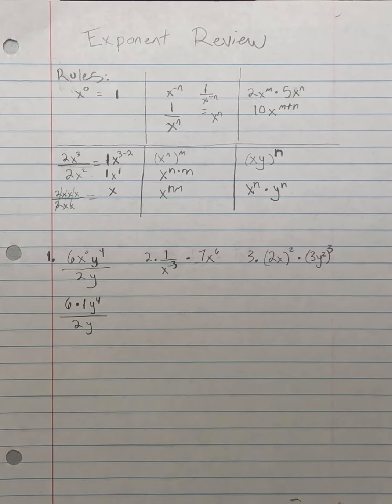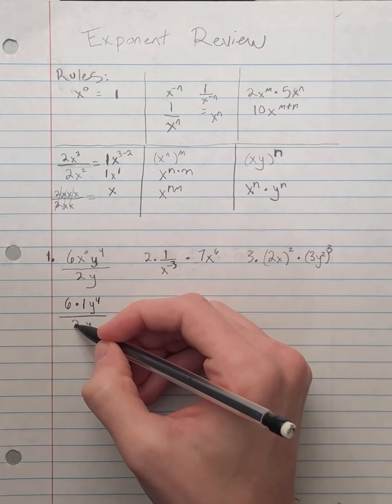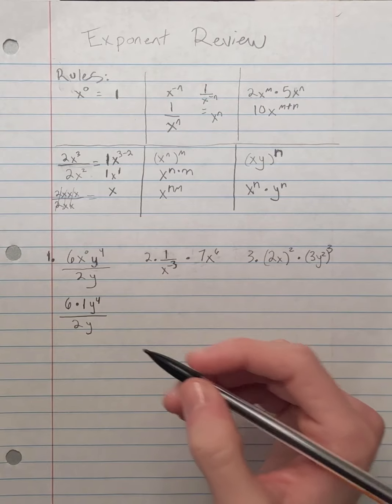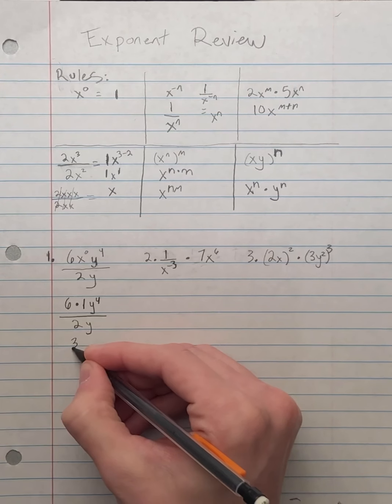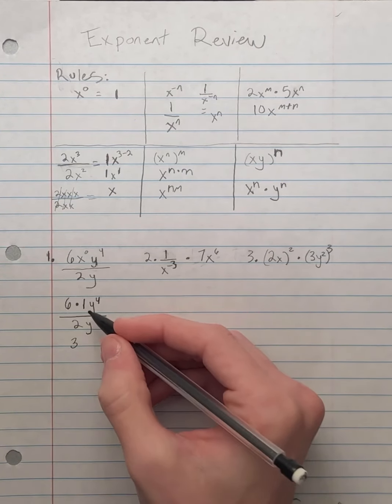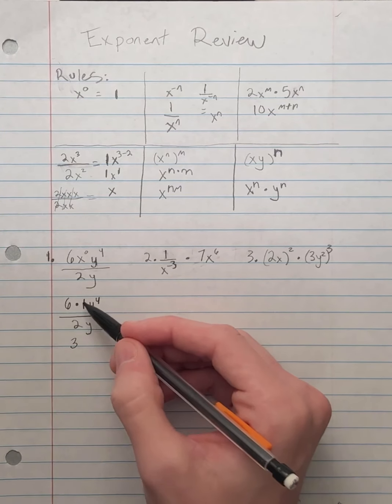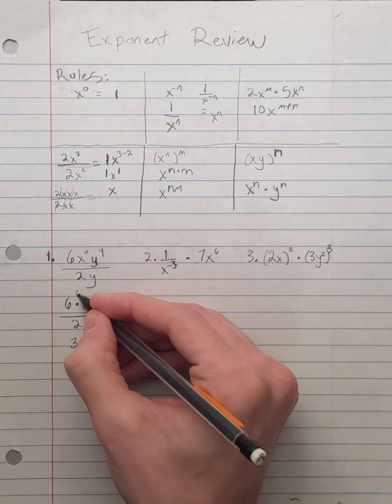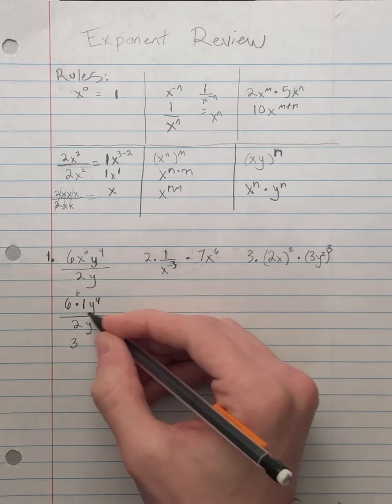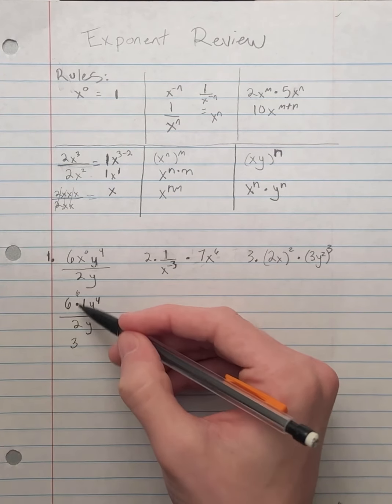Again, I like to deal with the numbers first. So 2 goes into 6 3 times, or 6 divided by 2 is 3. Notice how I ignored the 1 because 6 times 1 is just 6. Sorry, I didn't say that earlier, but that's why I did 6 divided by 2.